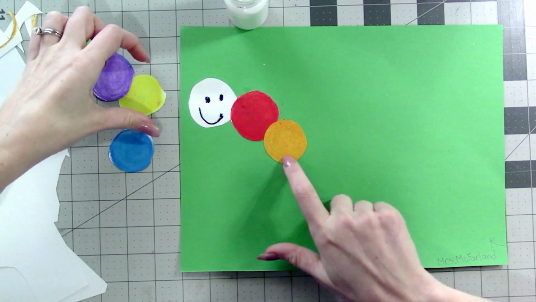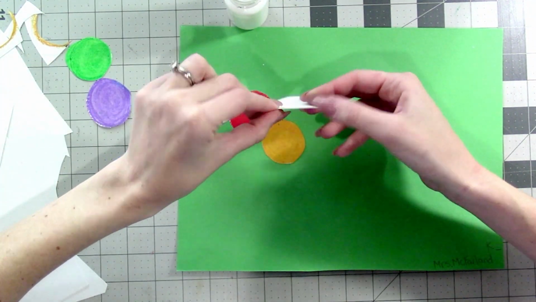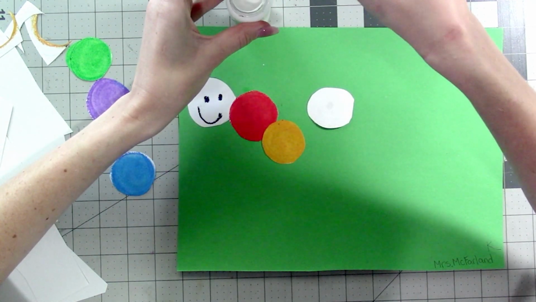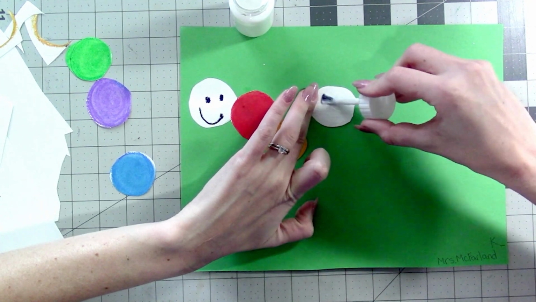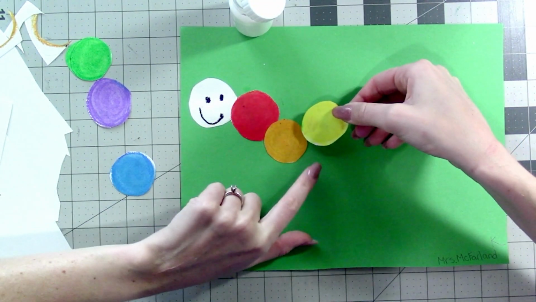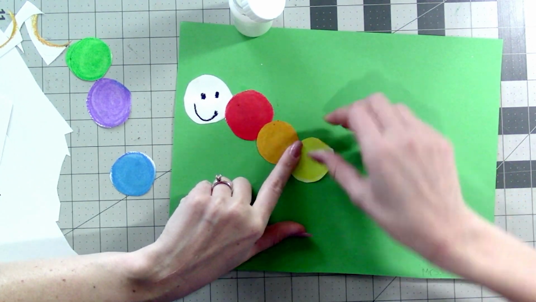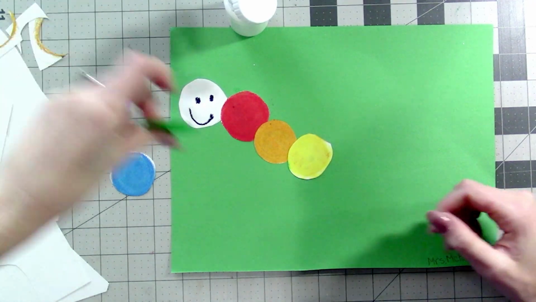The next color in the rainbow is yellow. Find the yellow, flip it upside down, glue some on the back, and flip it. The next color is green.